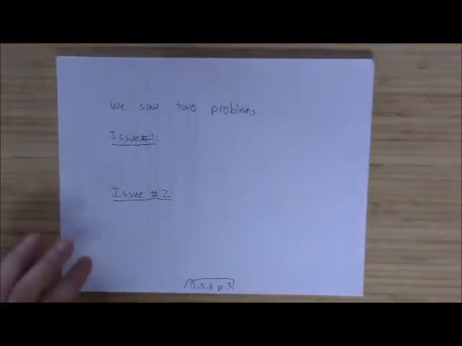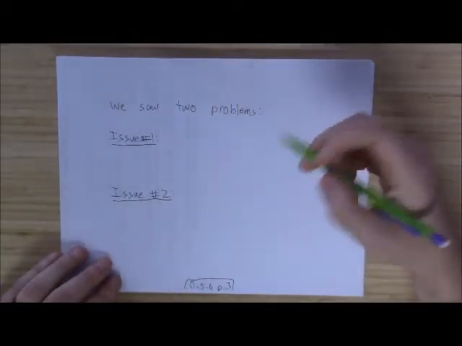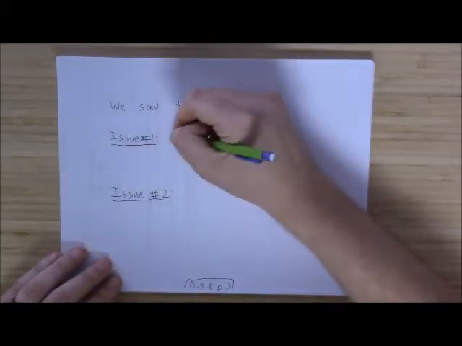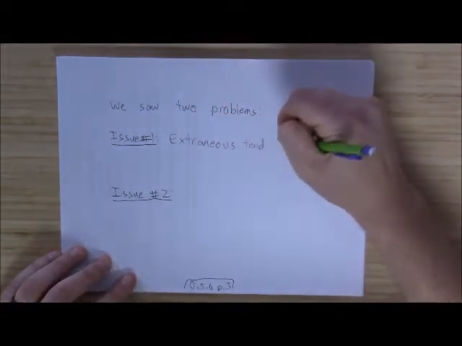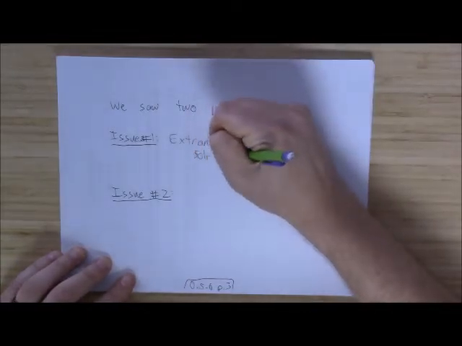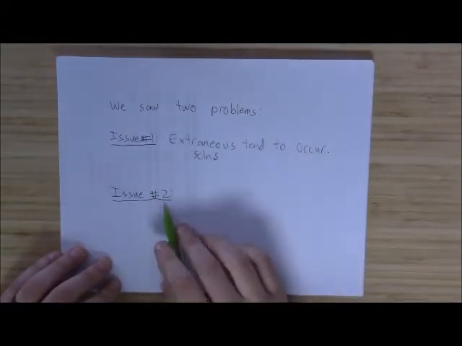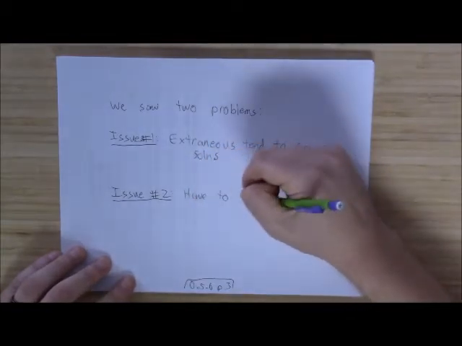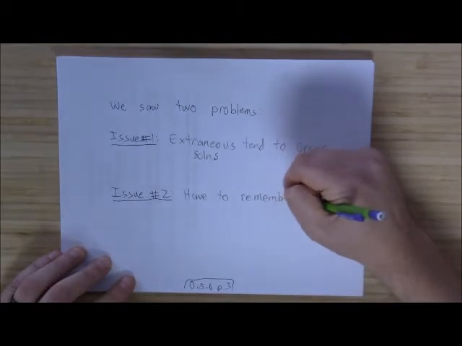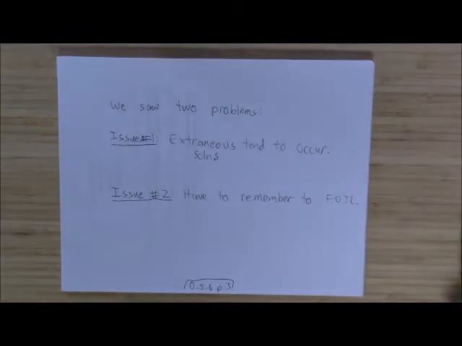So we sort of have two issues. The first issue was that extraneous solutions tend to occur. And our second issue is we have to remember to FOIL. This can be an issue. It wasn't really an issue in the last one because I remembered, but it can become an issue for you, so be conscious of that.